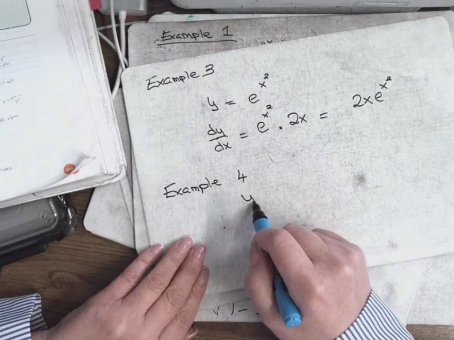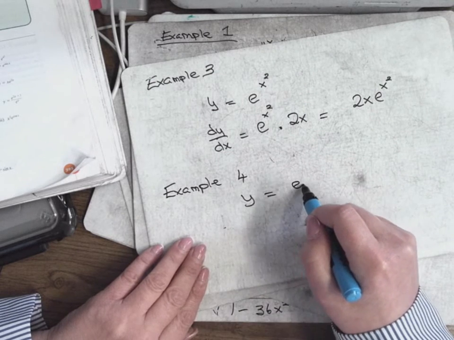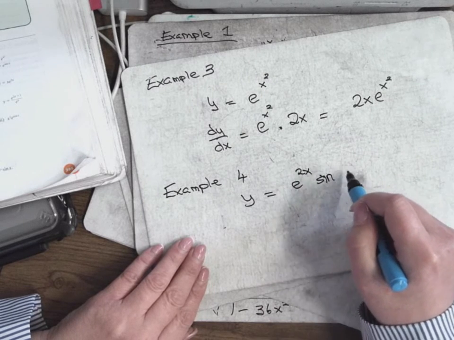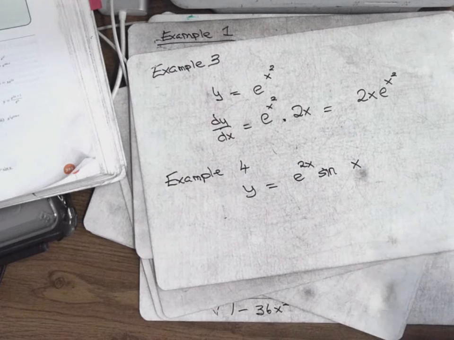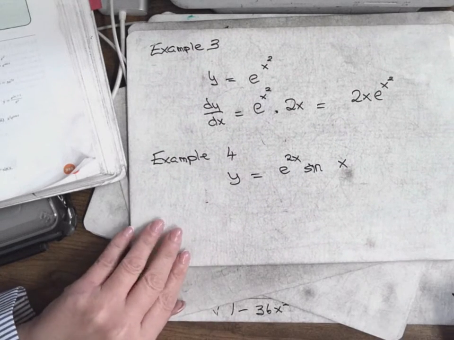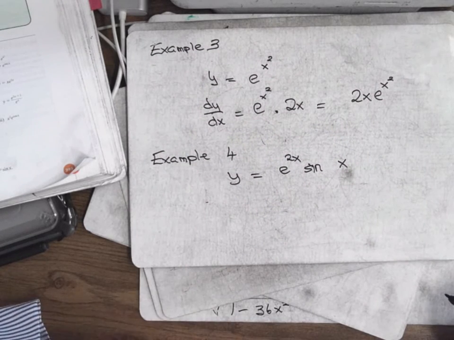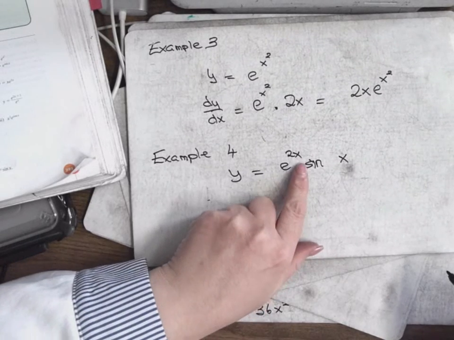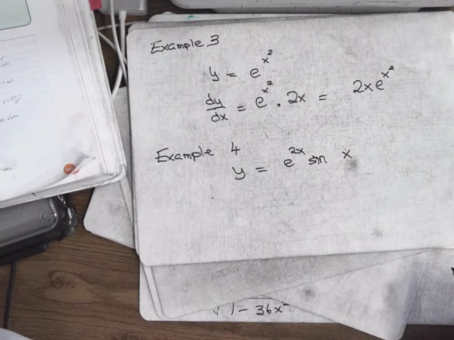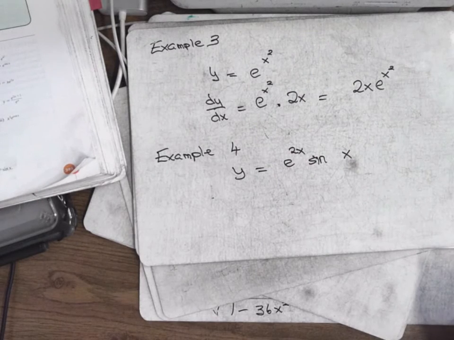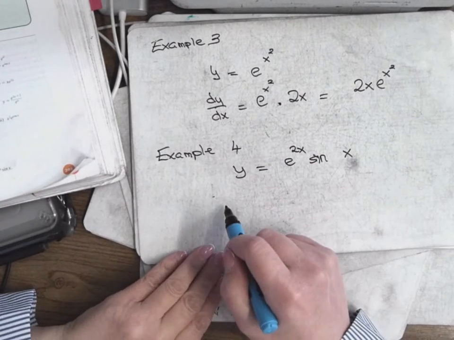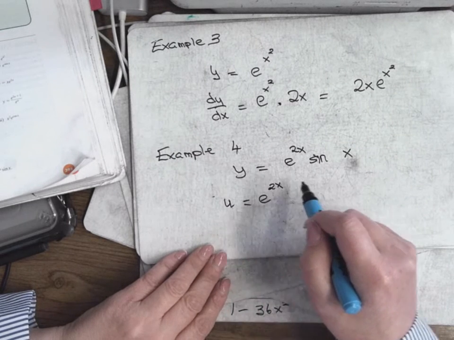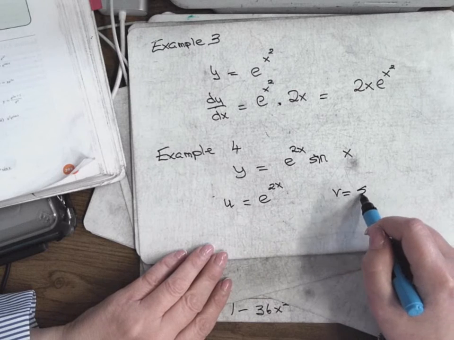So y equals e to the power of 2x sine x. How will I differentiate that, please? What will I use? Product rule, very good. So it's e to the power of 2x multiplied by sine x. So it's a product, it's one term multiplied by another term. So you have to use the product rule. So u is equal to e to the power of 2x, and v is equal to sine x.